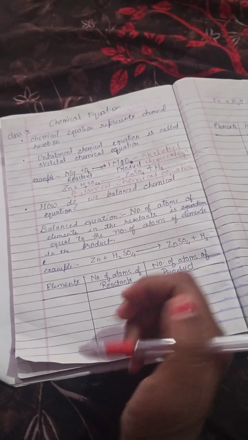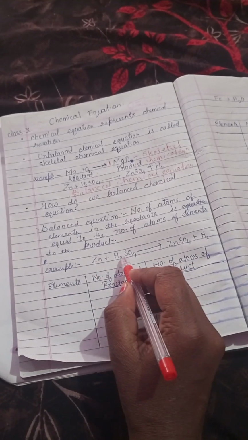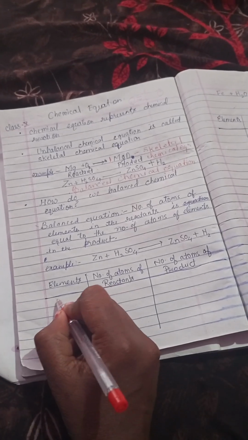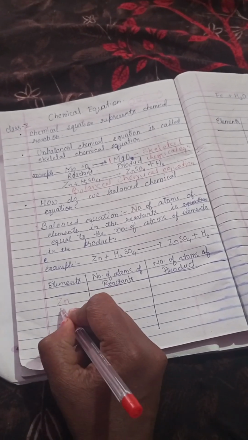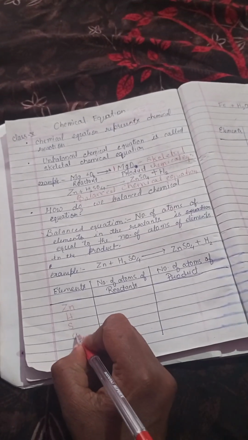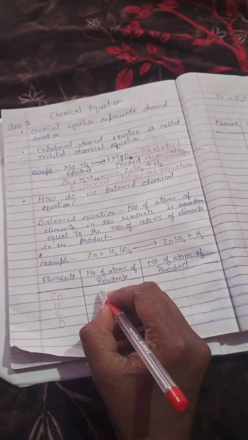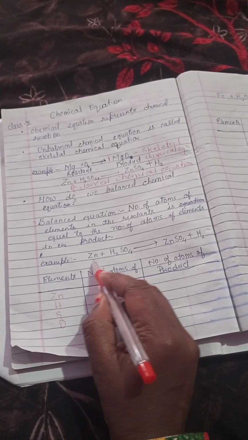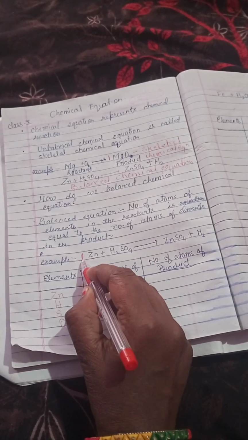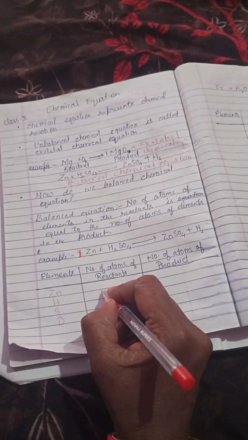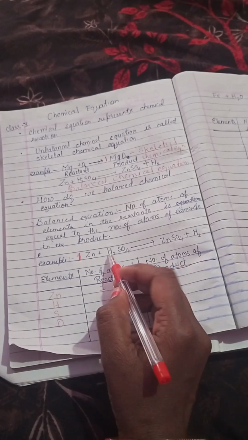First, we write the elements. How many elements? 1, 2, 3, 4. Four elements: zinc Zn, hydrogen H, sulfur S and oxygen O. Number of atoms in the reactant. Now here look, how many atoms of Zn? Only 1. It means here we have 1, so we write 1.